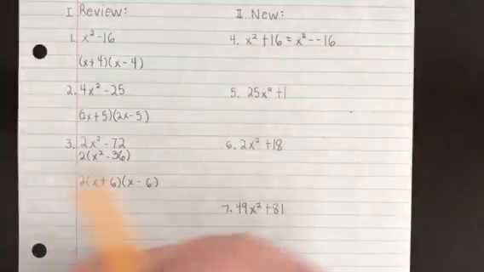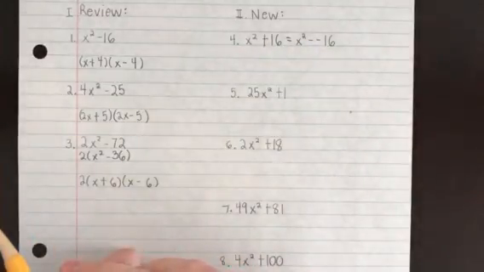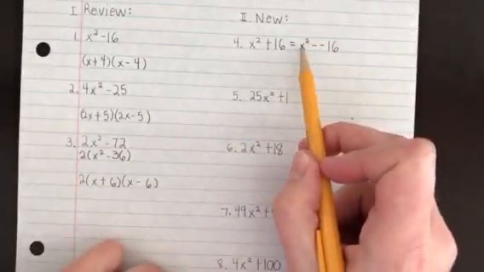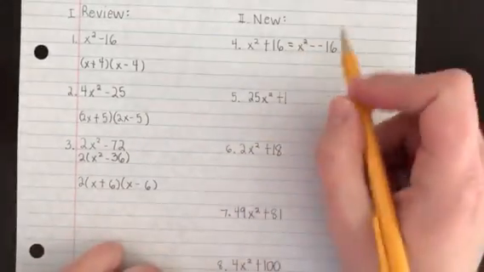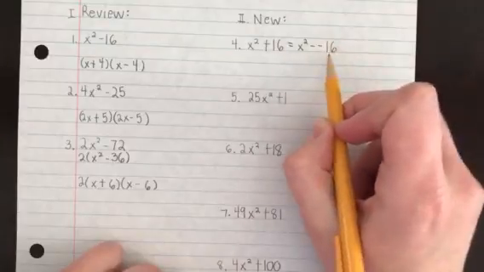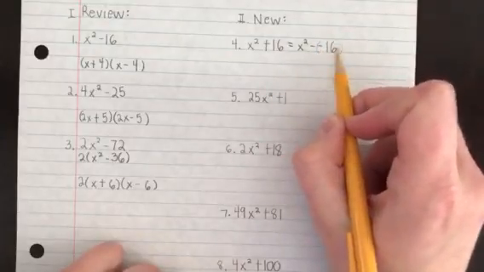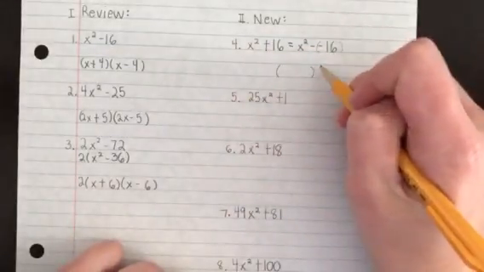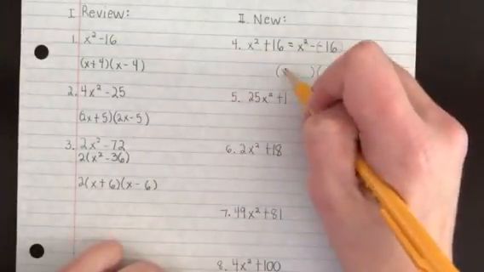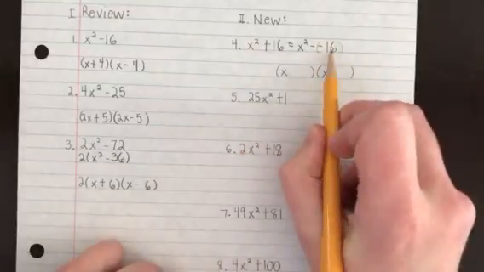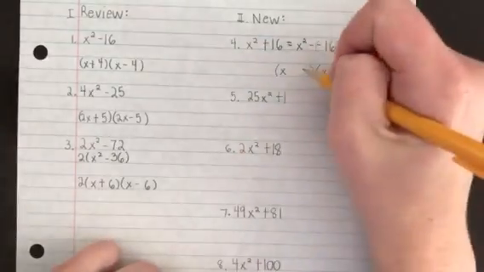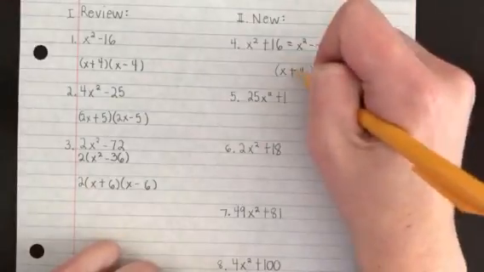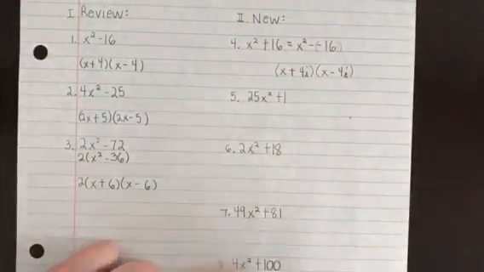So that and that, they're the same thing. So now I have manipulated this to be a difference of perfect squares. x squared is a perfect square and negative 16 is a perfect square. So this is a difference of two perfect squares. So when I factor it, it is going to look like x, the square root of negative 16 is 4i. So one plus 4i and one minus 4i.